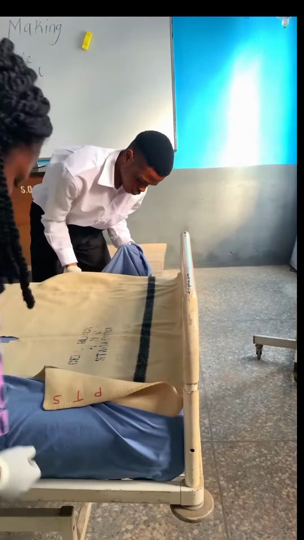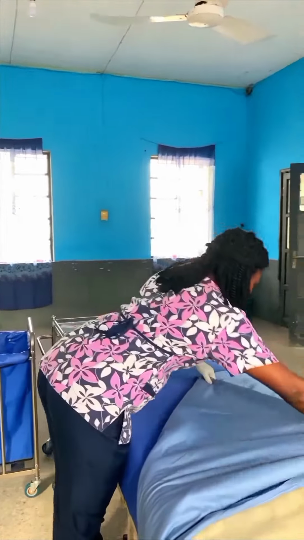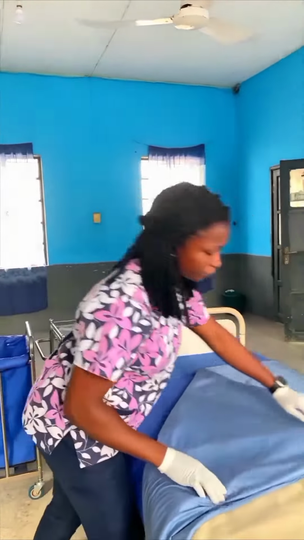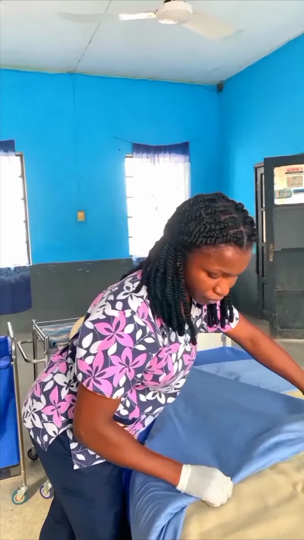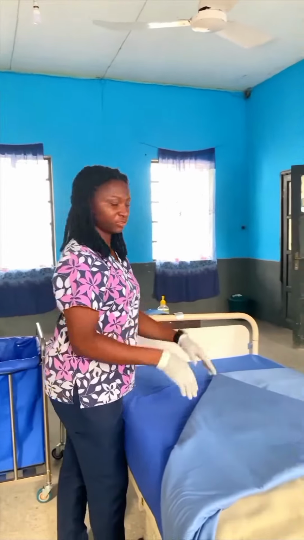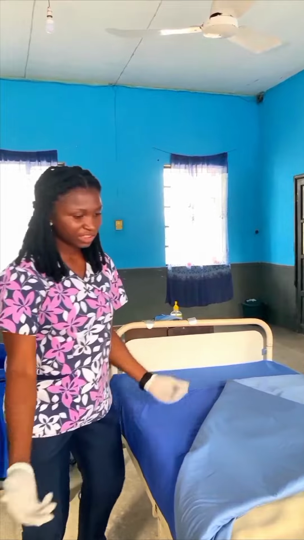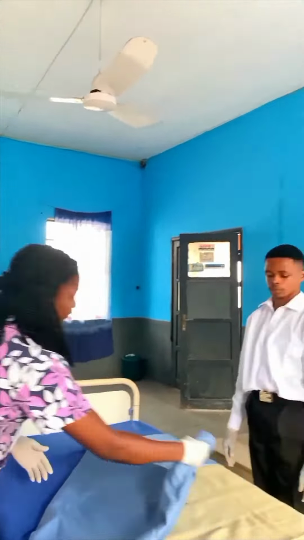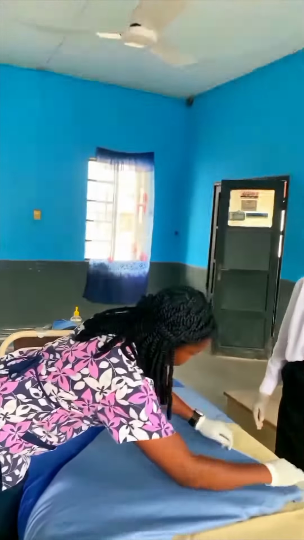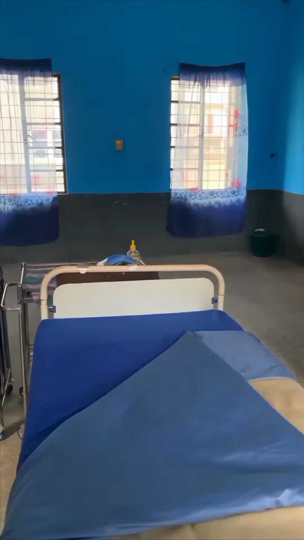From here, I'm going to make a 45 degree angle. This is also what we call a fan fold. This fan fold enables the patient to enter easily into the bed when they come in. So as my patient is being admitted now, he or she, when I remove the counterpane, sits here, and then I can also extend this fan fold. The patient puts in their legs and then is covered by this. Then I can tuck in the rest of the bed sheets.